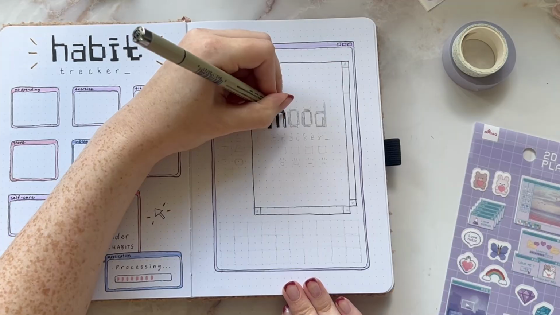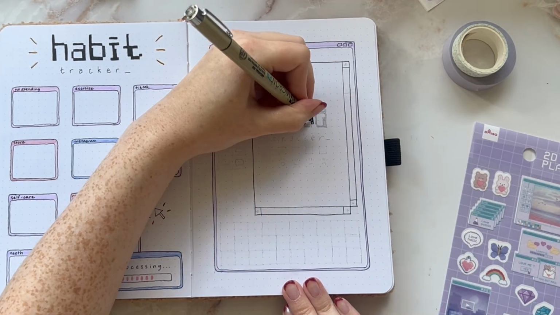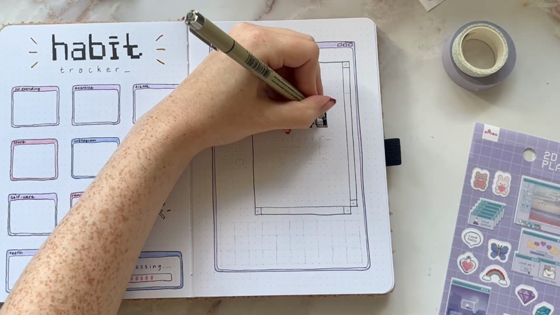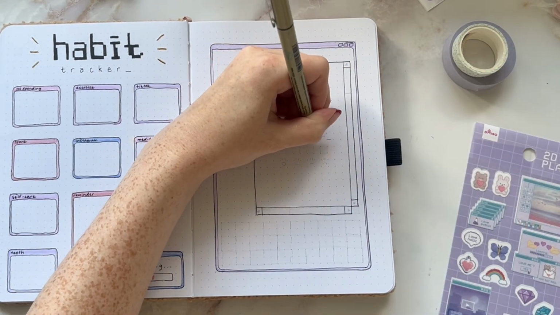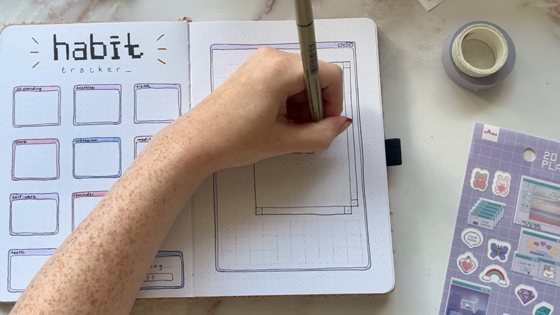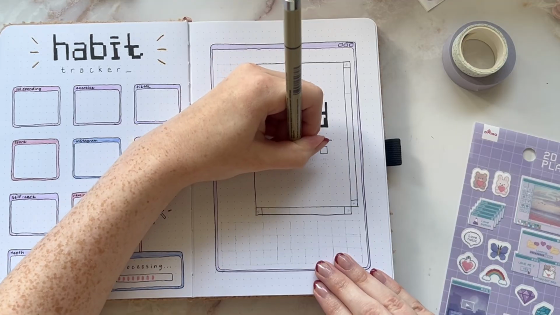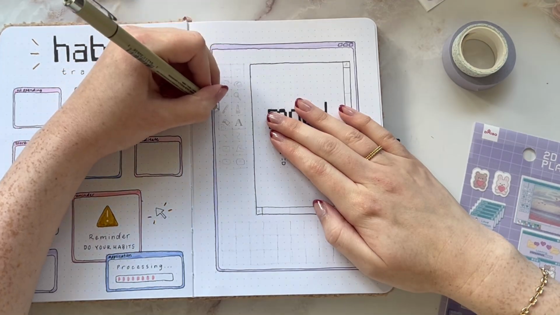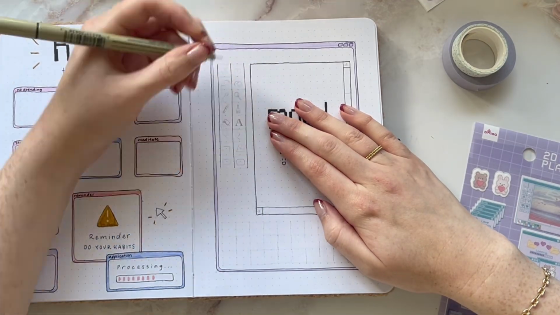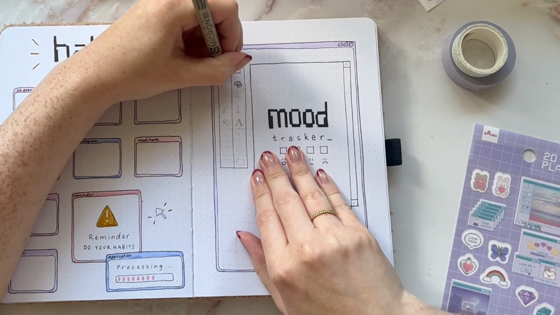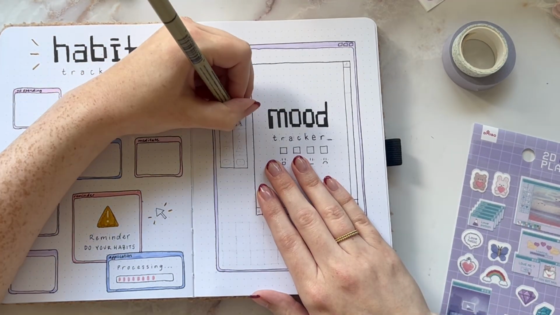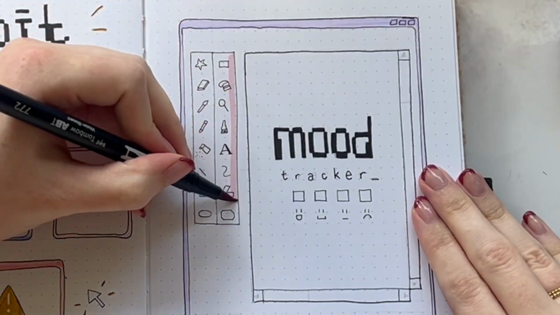But there were also such iconic computer games of that time on CD-ROMs that I played all the time, and that just warmed my heart to think about playing. I'll talk more about my favorites in a bit because I make a whole spread dedicated to that, which I'm really excited to show you. So let's pause that conversation and talk about what I'm doing on my mood tracker.